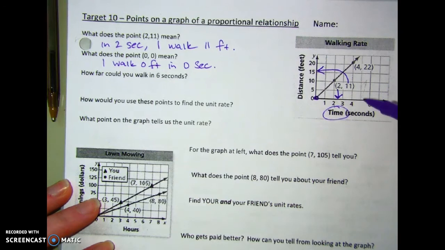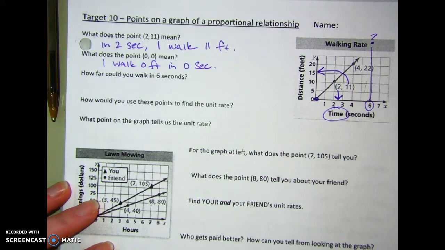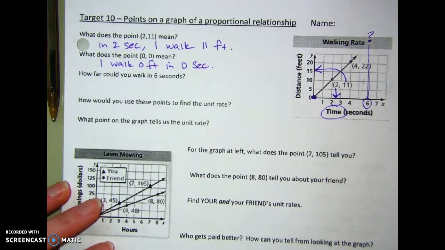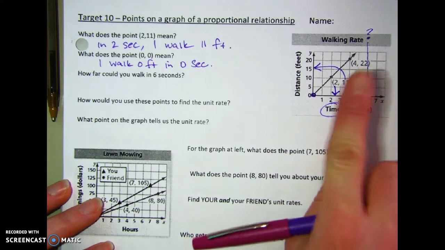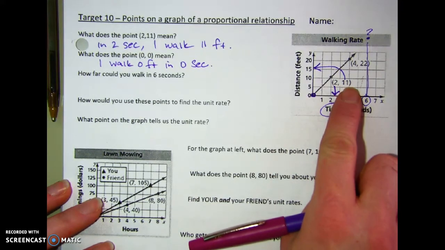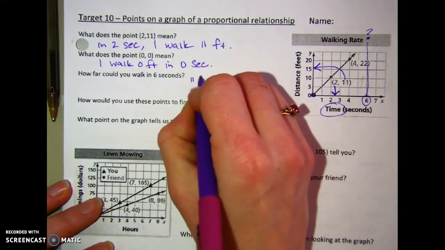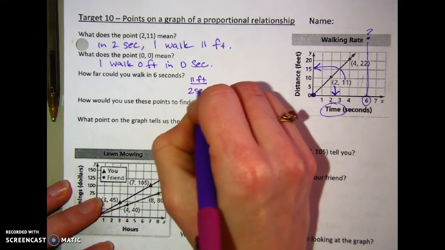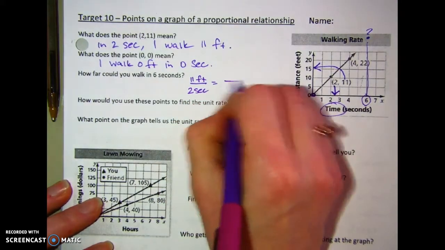So that my graph doesn't go that high. Here's 6 seconds. If I tried to figure that out, I don't know what I get up there. It's cut off. But I can use a proportion here. Okay? So let's take the point I do know, 11 feet in 2 seconds, and set up a proportion.